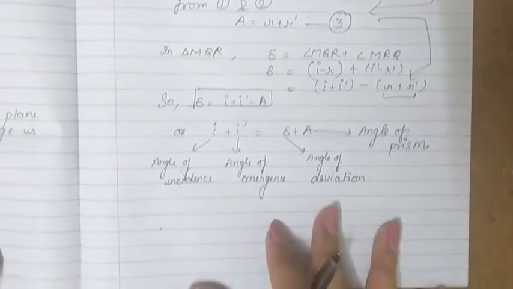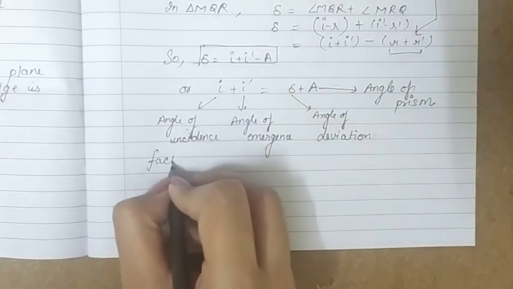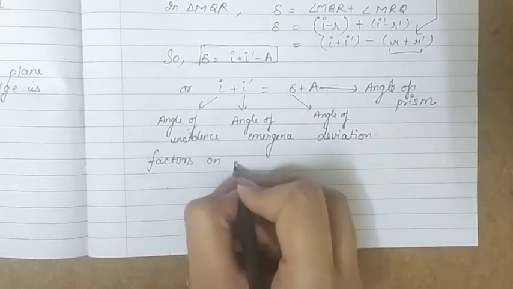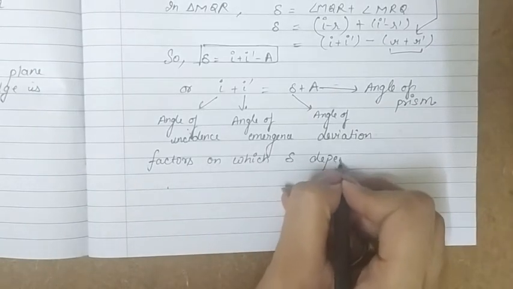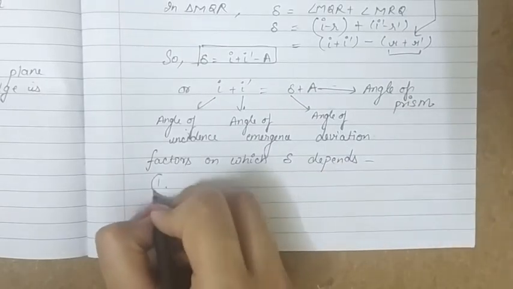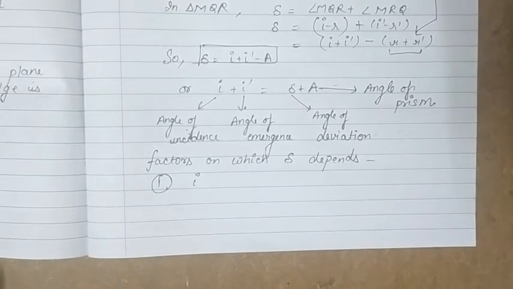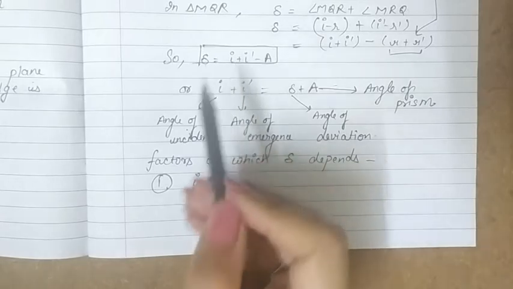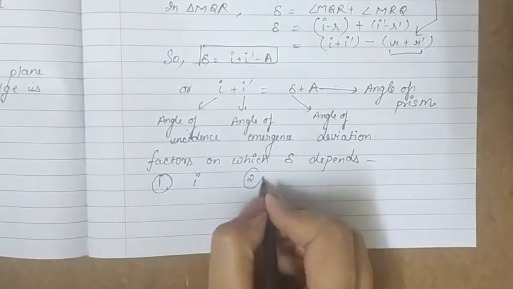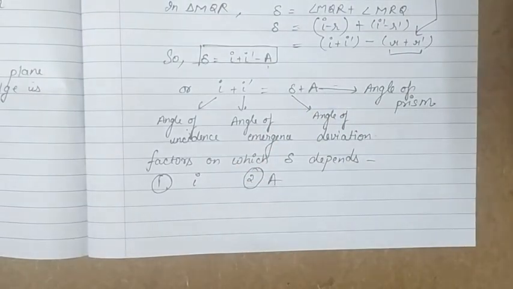Now let's see what are the factors on which this value of delta depends. The first factor is the angle of incidence, that is, at how much angle the light is incident, because it also comes in the formula. So delta will be affected by the value of I. Second, it will be affected by the angle of prism, right? Angle of prism and angle of incidence affect the value of delta.